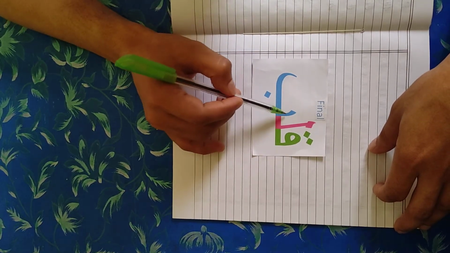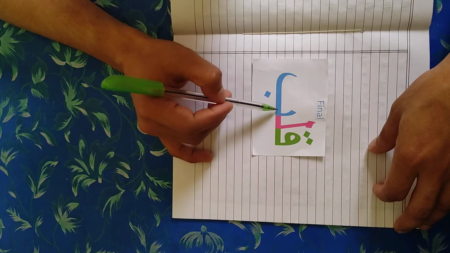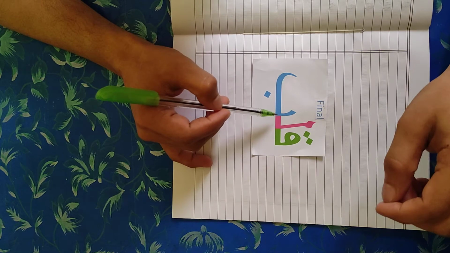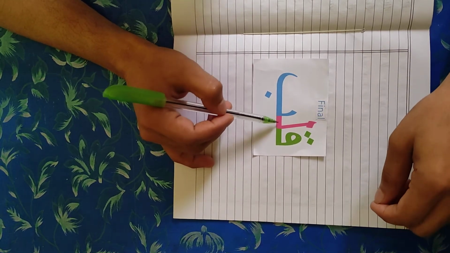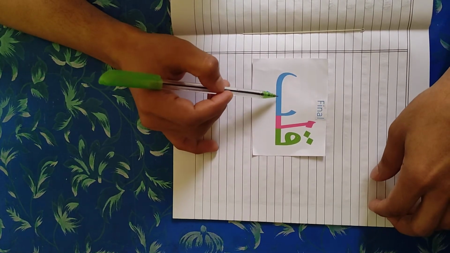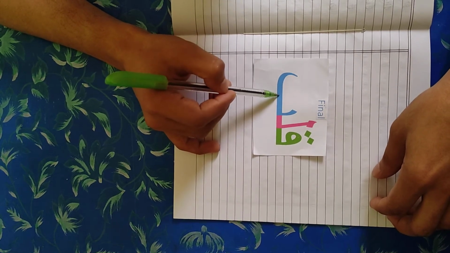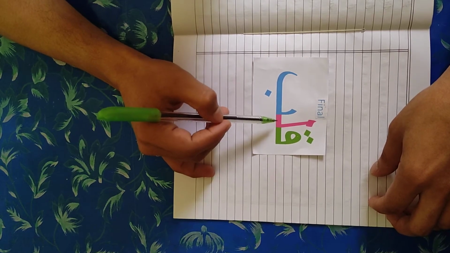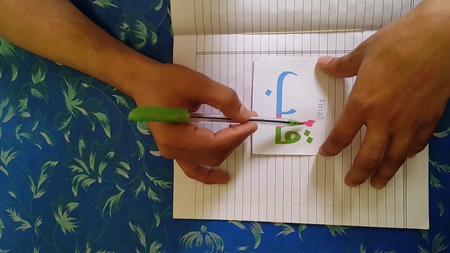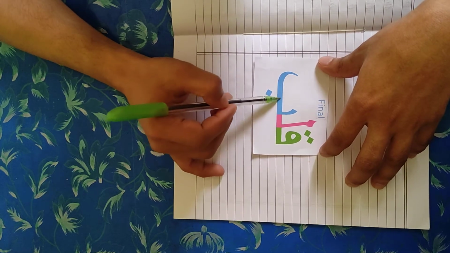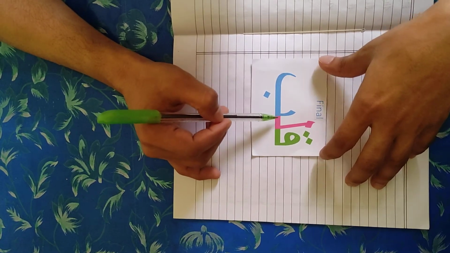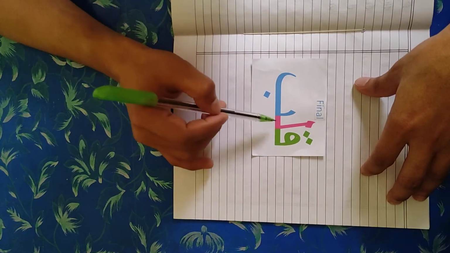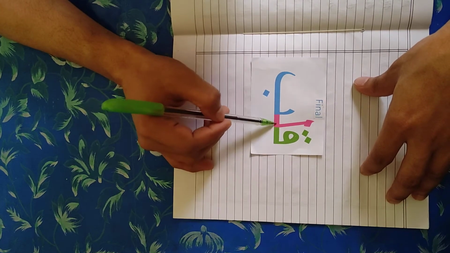Then we have to write the letter fully, but there will be a connection before the letter, because the letter is the last letter. Here you have already seen that ba has been written with the connection of lam. That is why ba is the last letter and lam is the medial letter.